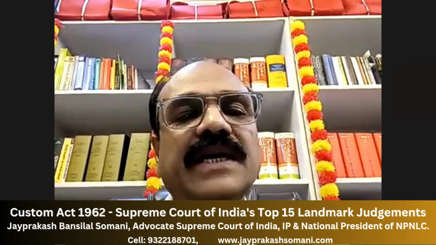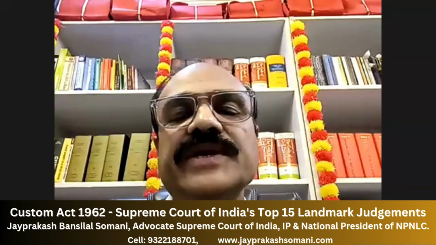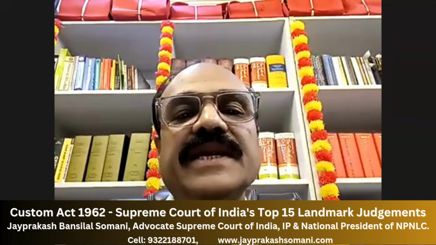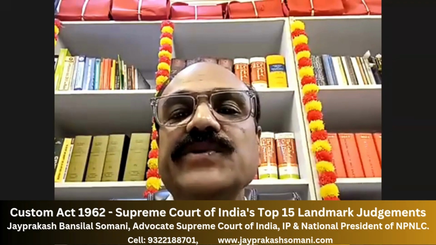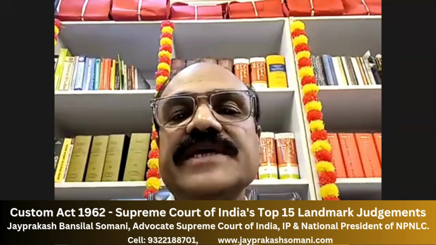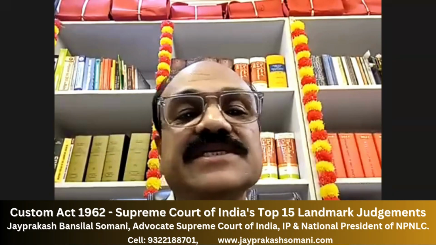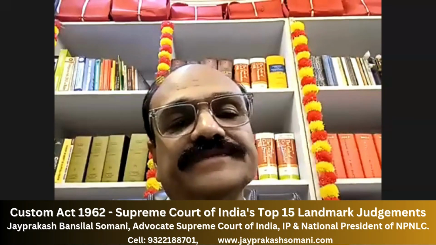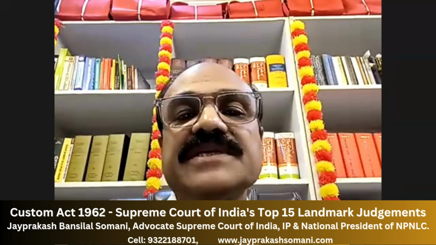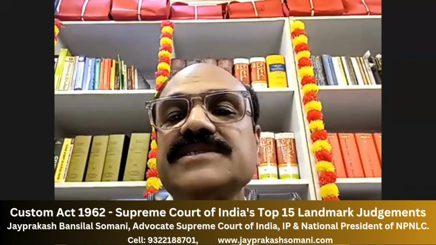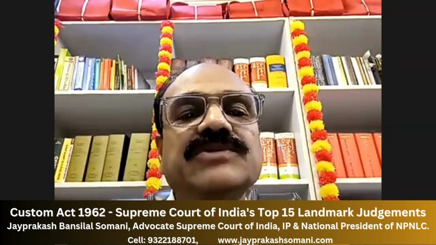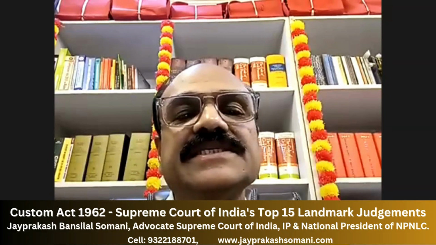Case number 12. Tata Consultancy Services versus Union of India, 2020. Facts. Issues arose regarding service exports and duty exemptions. Decision. The court held that service exports are entitled to exemptions as per existing law. Ratio decidendi. Clear definitions in custom law must protect service exports from undue taxation. Citation 2023 SCC 73.